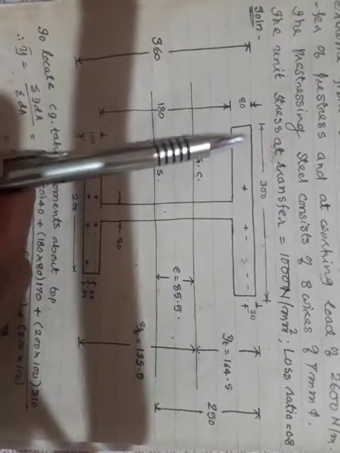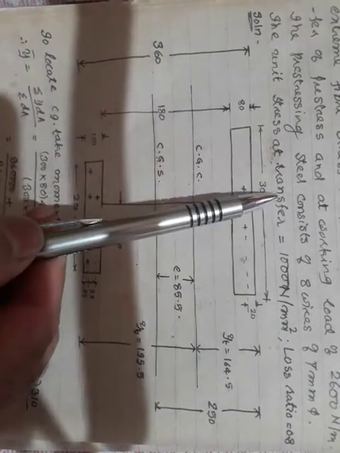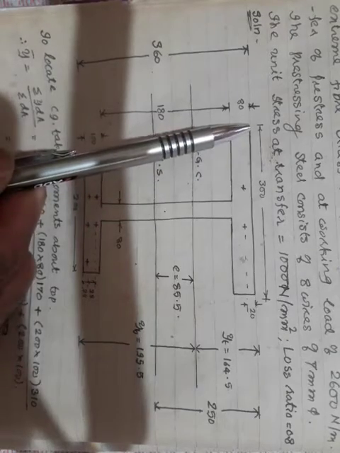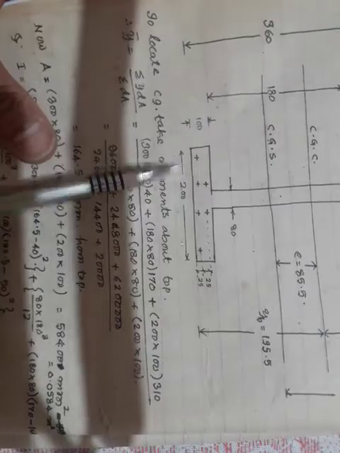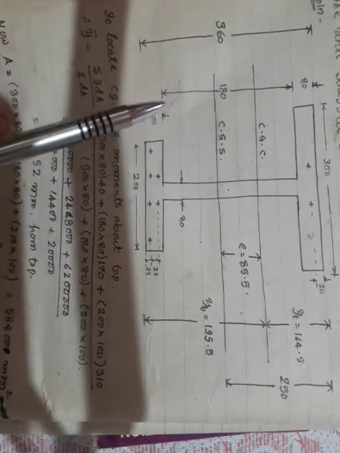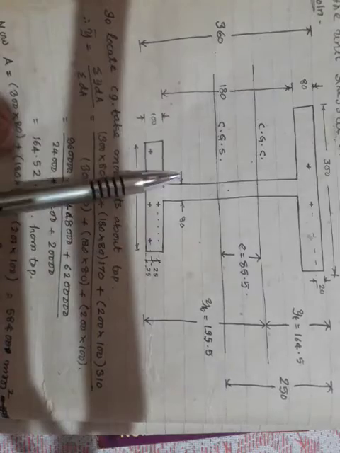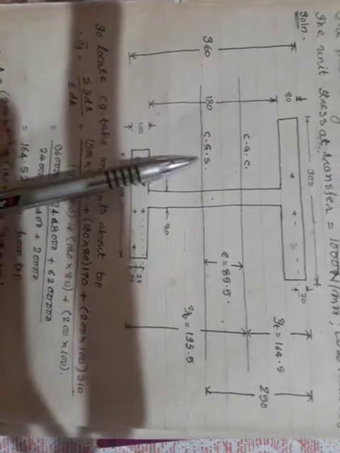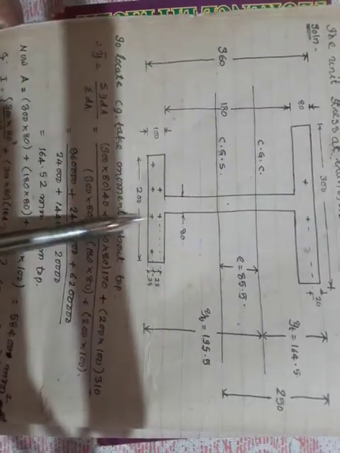Now, he has given this figure, with all the dimensions of the beam, an I section. The top flange is 300 mm by 80 mm, the bottom flange is 200 mm by 100 mm, and the web dimension is 180 by 80 mm. These are the dimensions he has given. So as you see, it is an unsymmetrical section.